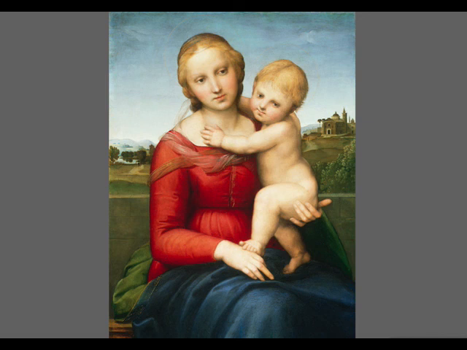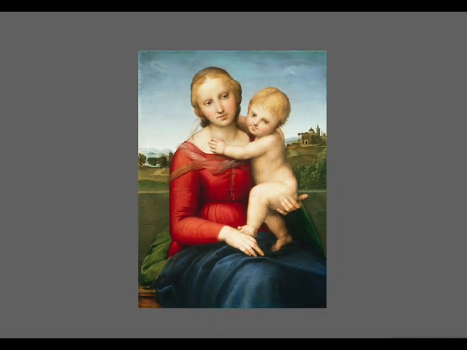His paintings are high Renaissance pictures, all of them, but what characterizes Raphael is that he assimilates. He takes works by other people and the innovations that were made by other people in the Renaissance, and blends them together to make his own style.